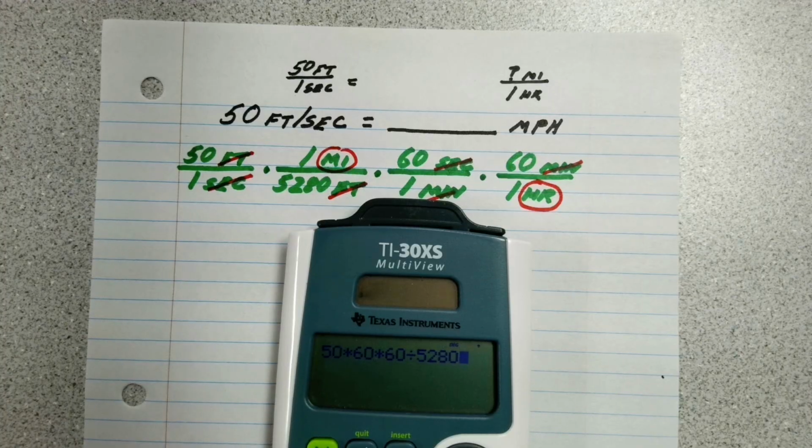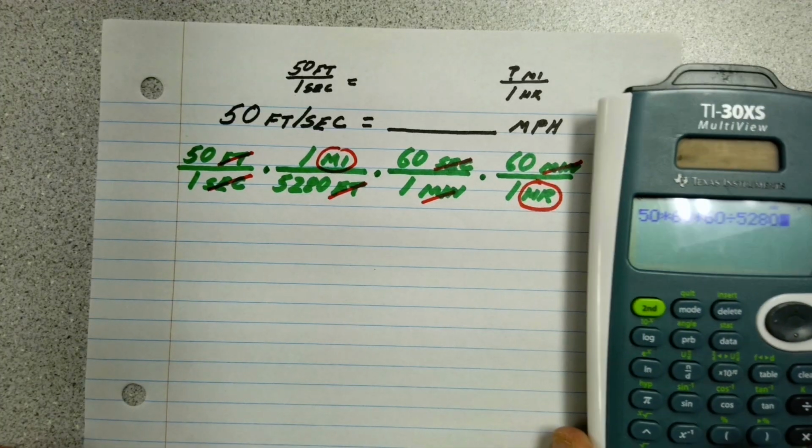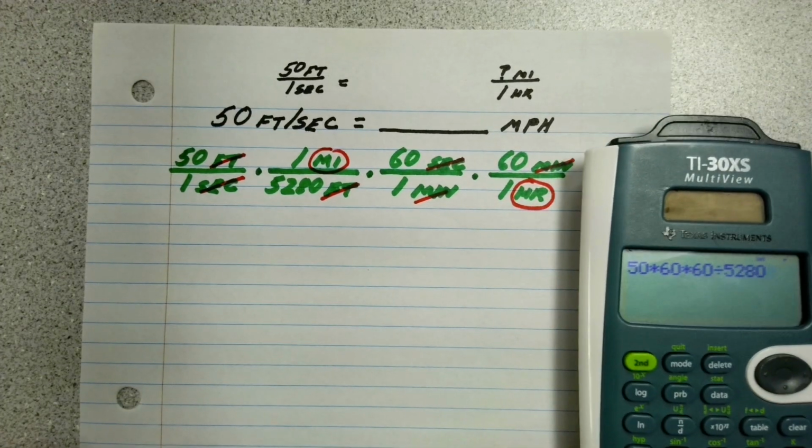I haven't hit equals yet, but I did. It's hard to see up on screen. 50 times 60 times 60 divided by 5,280.